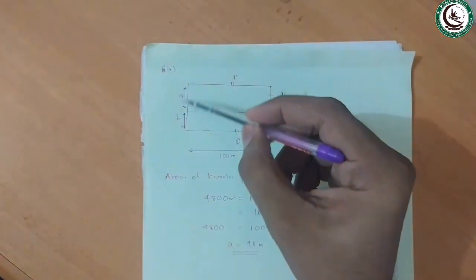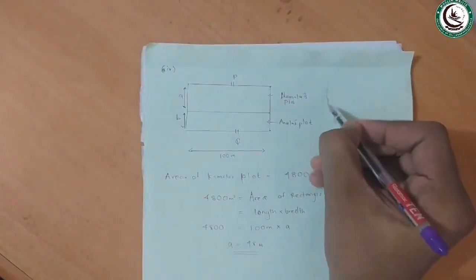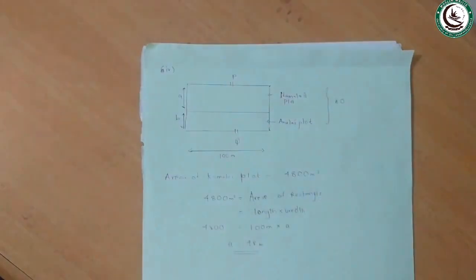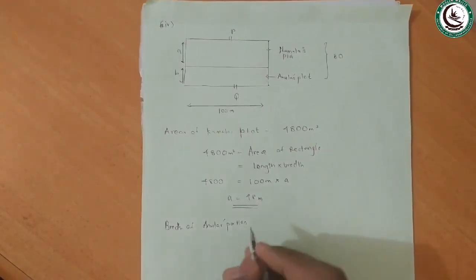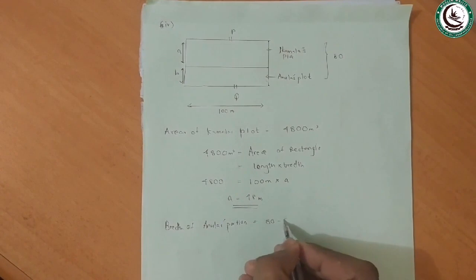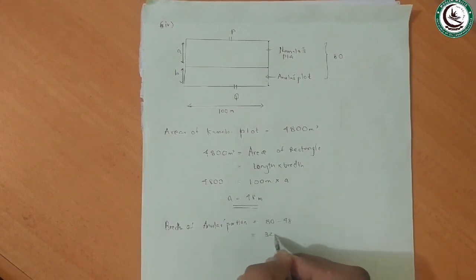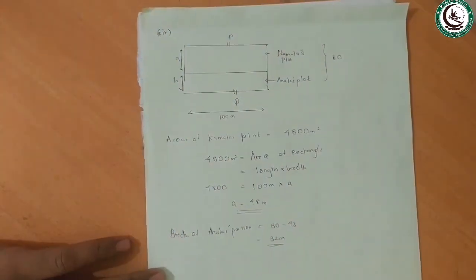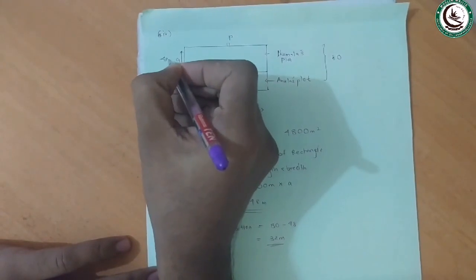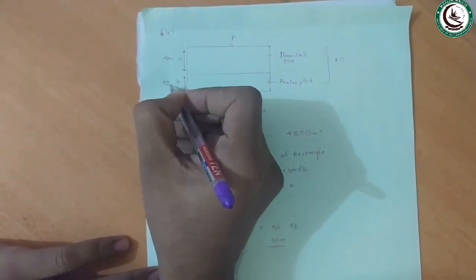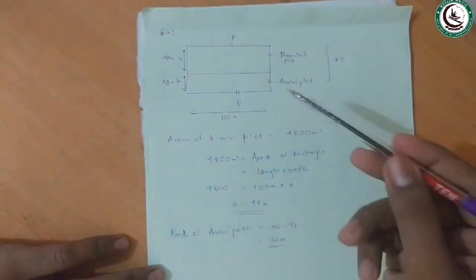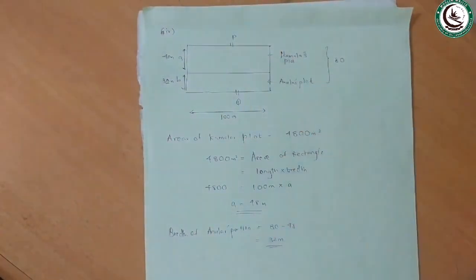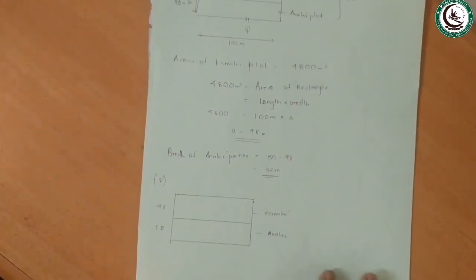So we know this length, 48 meters. If this is 48, we already know the entire thing is 80. So we can find B as well. Anula's portion would be 80 minus 48, which is 32 meters, the breadth of Anula's plot. We already know the length is 100 meters. So this is how it can be divided, Kamala's plot and Anula's, into two rectangular plots with the same entry points. So we now know it looks like this.